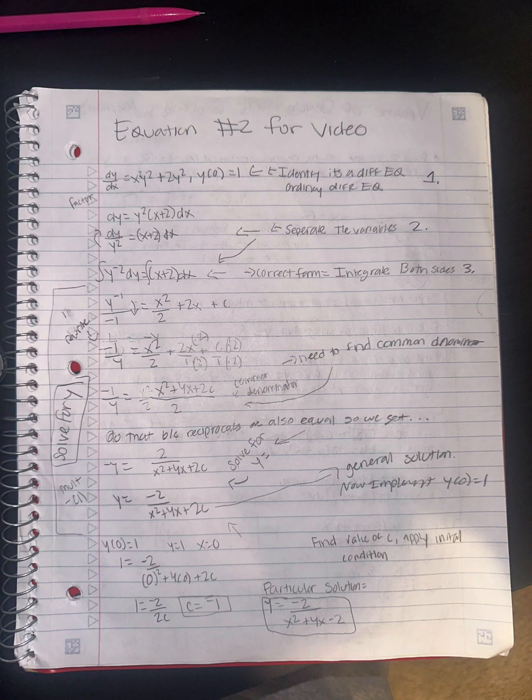So the first question we have, basically we are finding the particular solution and the general solution for this problem right here, which is dy over dx equals xy squared plus 2y squared. And we can see that we have an initial condition of y of 0 is equal to 1. Let's not worry about that till later. But first, the first step we have to do is identify that this is an ordinary differential equation. And it is because we can see that it is able to separate x and y on both sides by doing a little bit of algebra too.